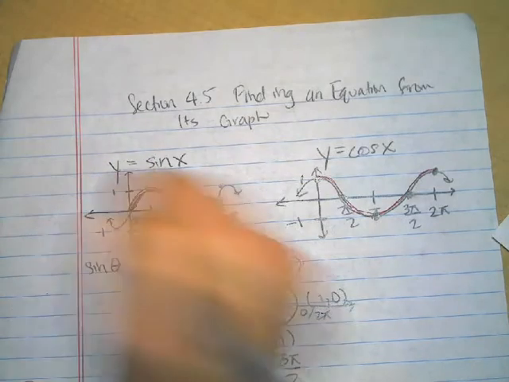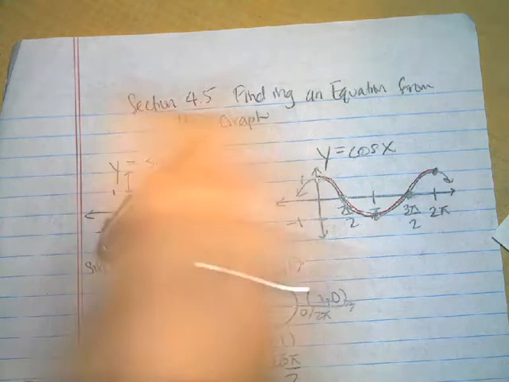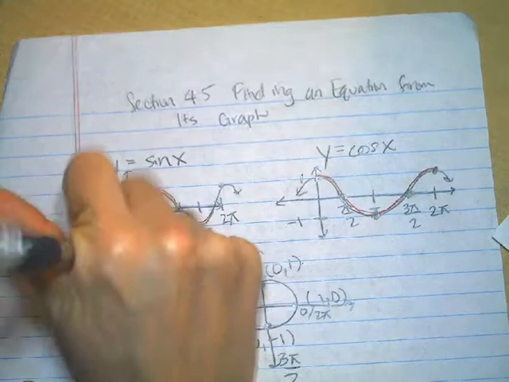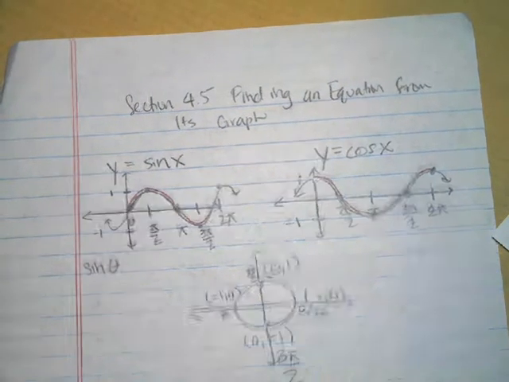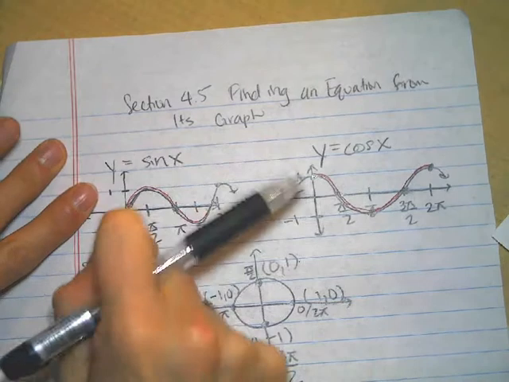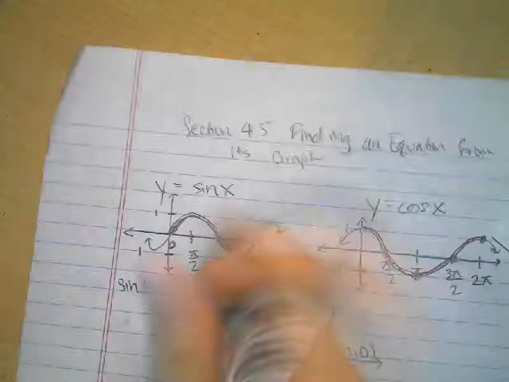So cosine, since sine was the y value, cosine is what? The x value. So what's cosine over here? 1. Cosine at the top is? 0. Cosine over here is? Cosine down here is? And cosine over here is?